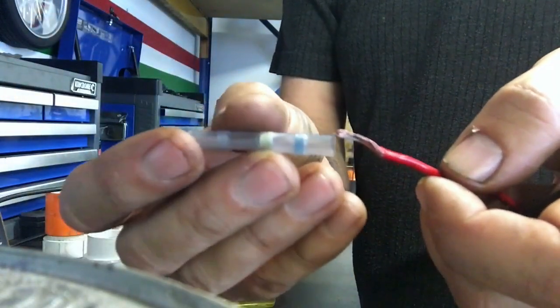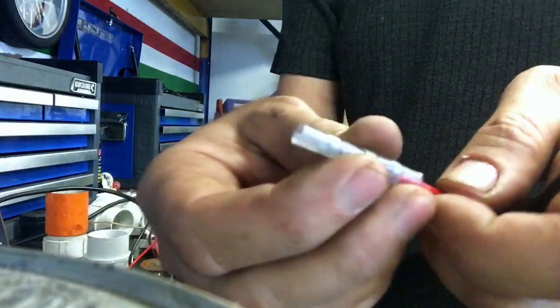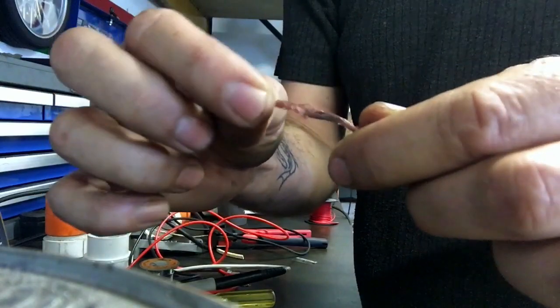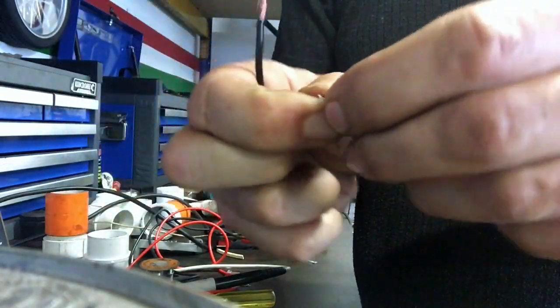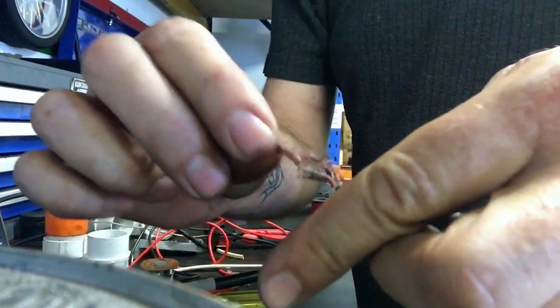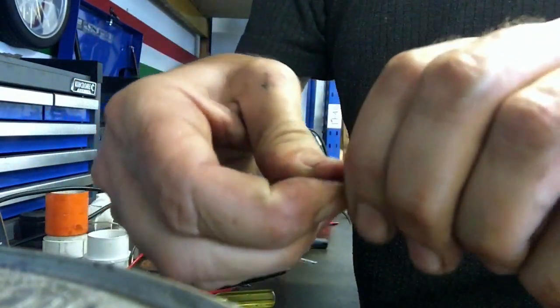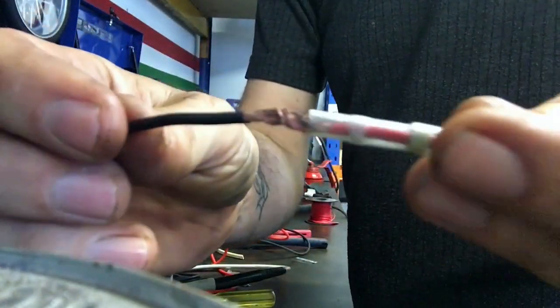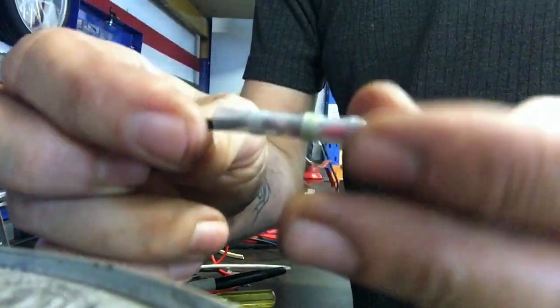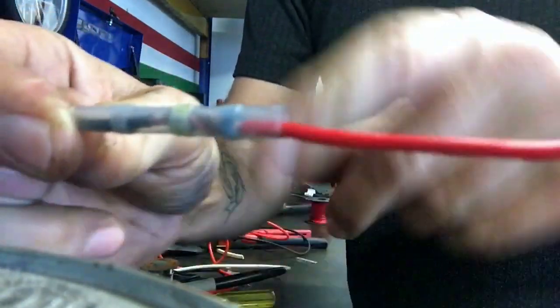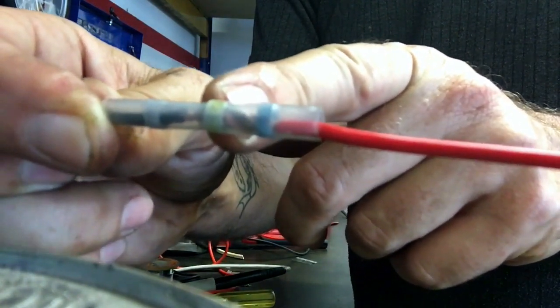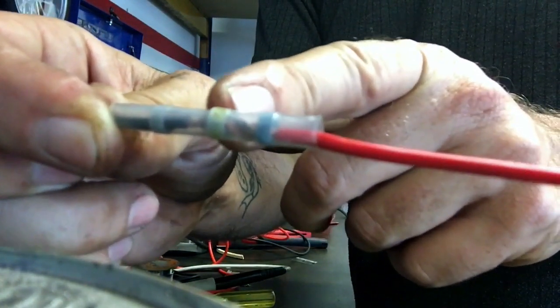So what you'd do is slip this connector over. Then I'd get these wires. I tend to try and mesh the wires a little bit, like separate them, and then mesh them a little bit and twist them, like that. And then push this connector back over so that the center, the solder part here, is right at the center of the actual connection. And I'll heat this up and I'll show you what happens.